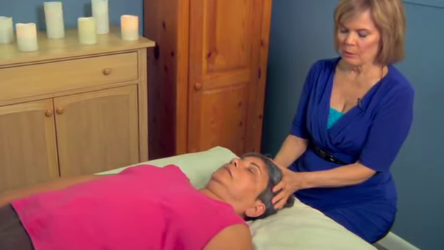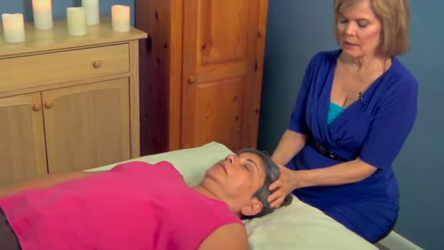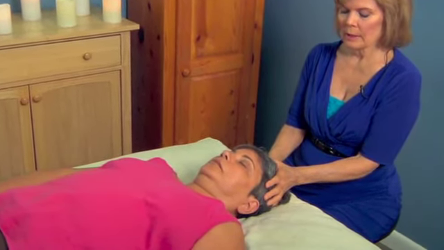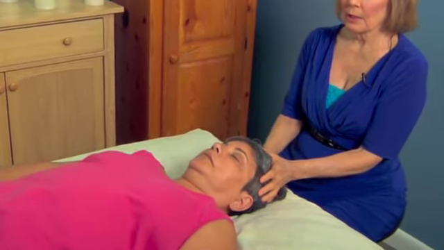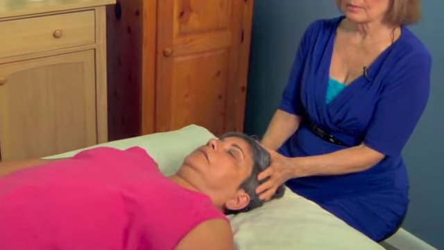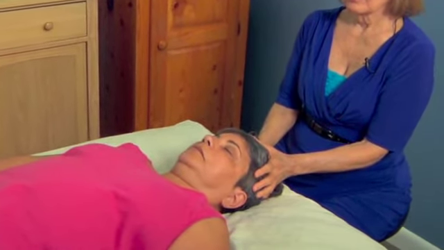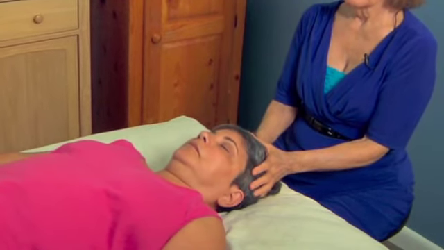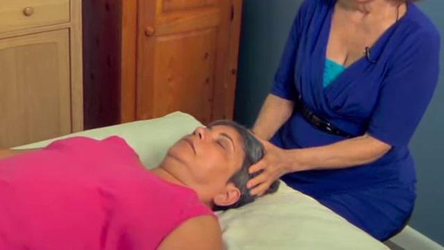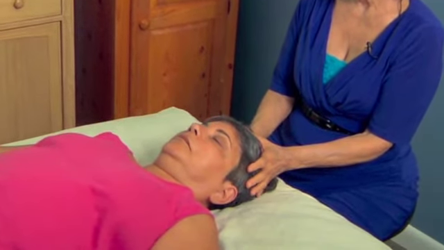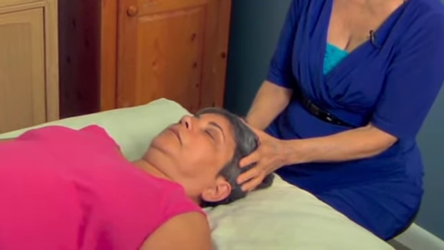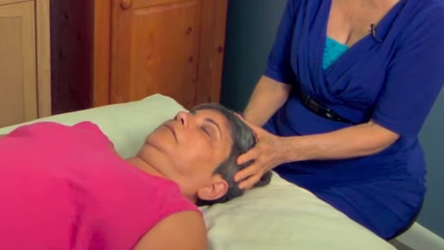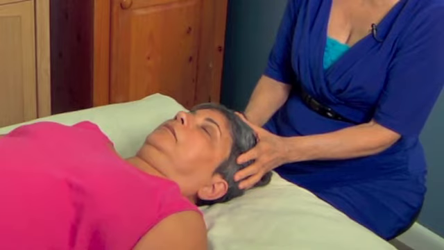It's extremely subtle but very profound. My thumbs are not touching the client, and so now, like a leaf on the water, medial to lateral, and then tractioning toward the therapist. And release, and then once again, medial to lateral, and traction toward the therapist. You can hold this for 30 seconds to 2 minutes, or sometimes people have even held it longer.